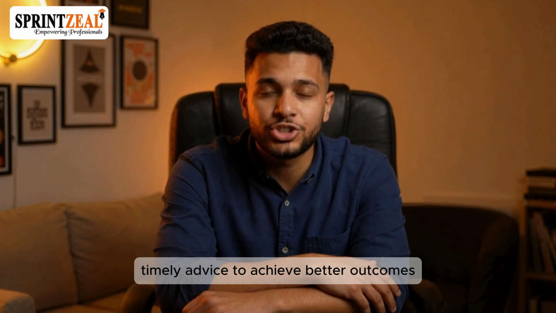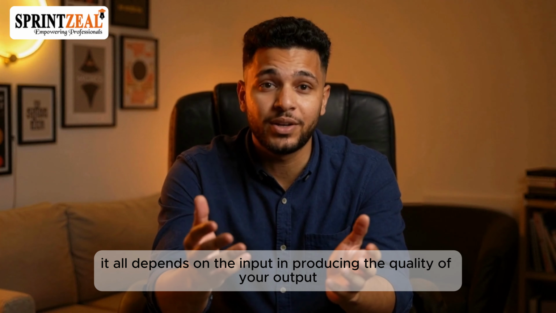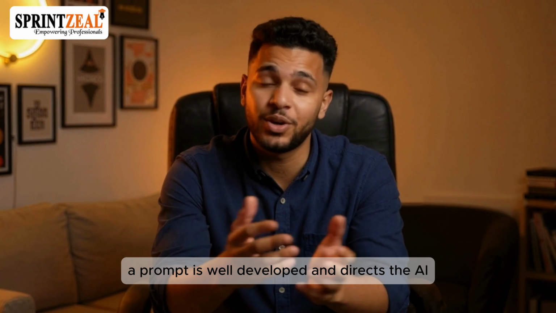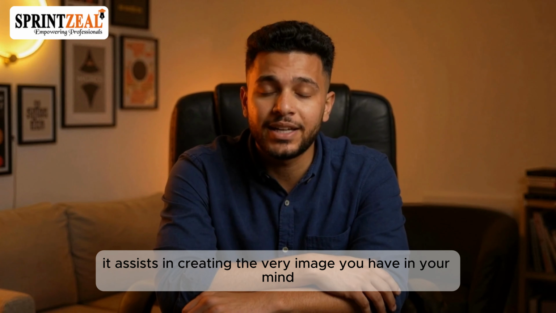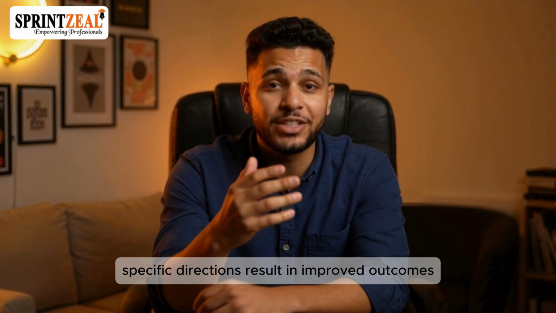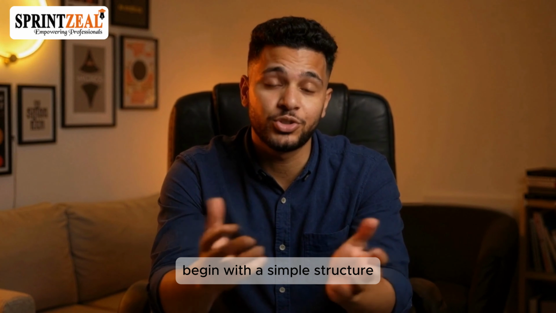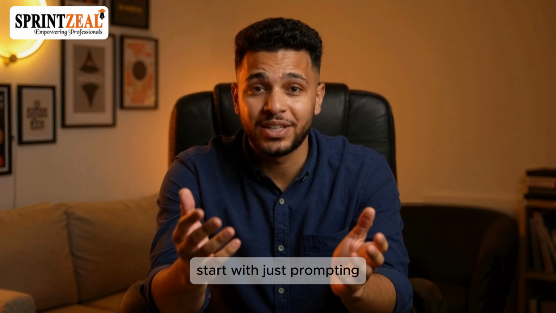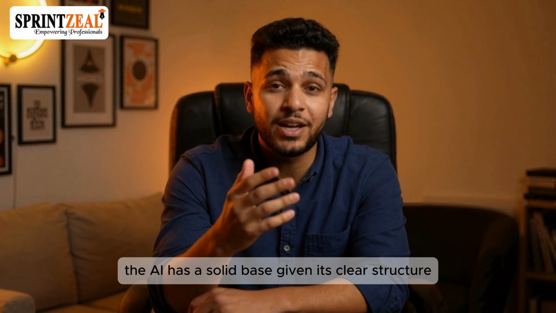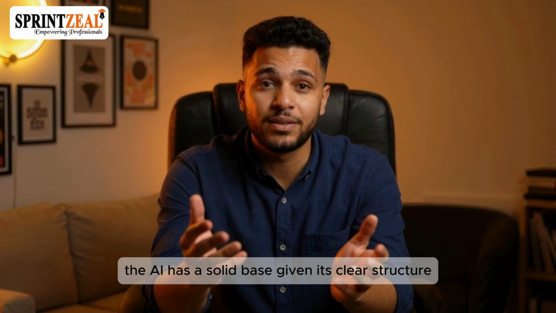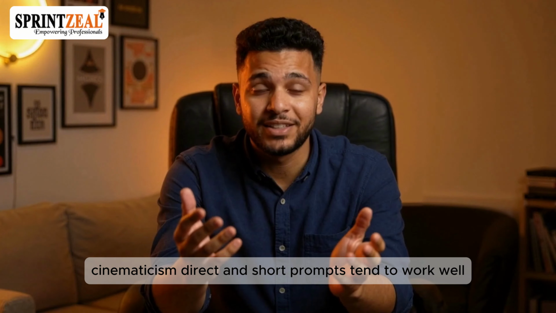Timely advice to achieve better outcomes. It all depends on the input in producing the quality of your output. A well-developed prompt directs the AI. It assists in creating the very image you have in your mind. Specific directions result in improved outcomes. Begin with a simple structure. Start with basic prompting. Add the subject, light, and style. The AI has a solid base given its clear structure. Observe: a robot waitress, neon lights, cinematic.